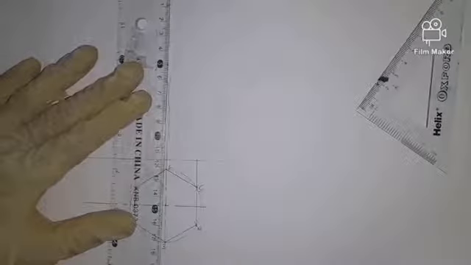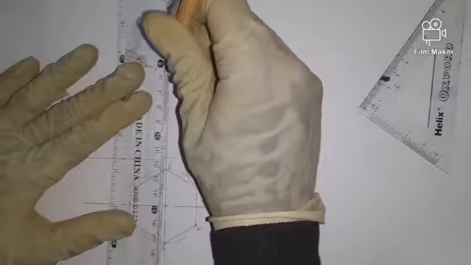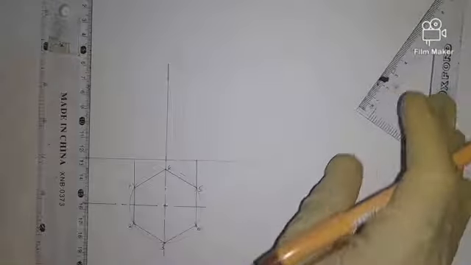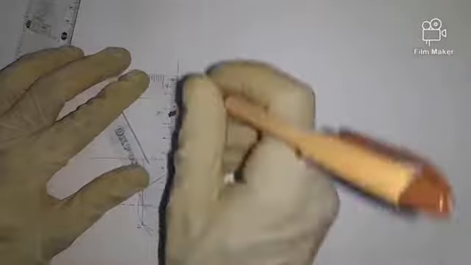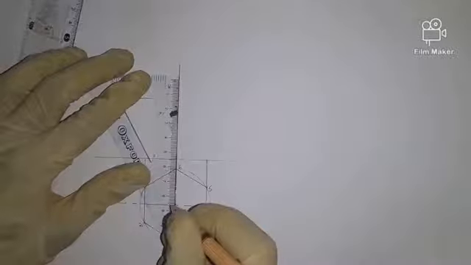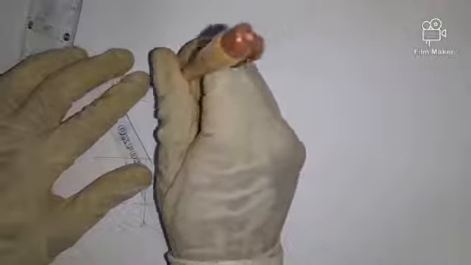We want to complete our hexagon, the front, and now we are told the height is 55, so we measure 55. So we join.